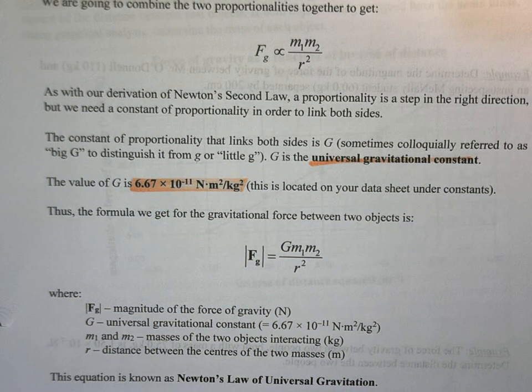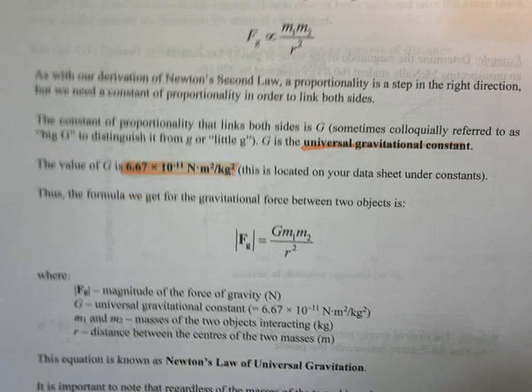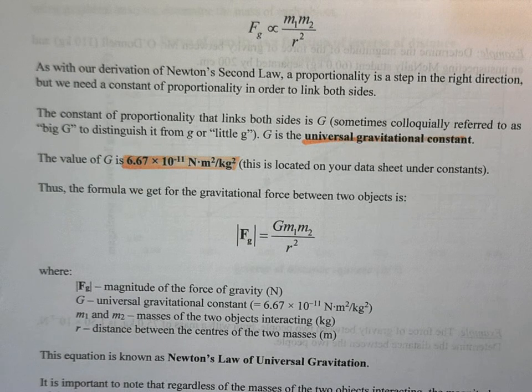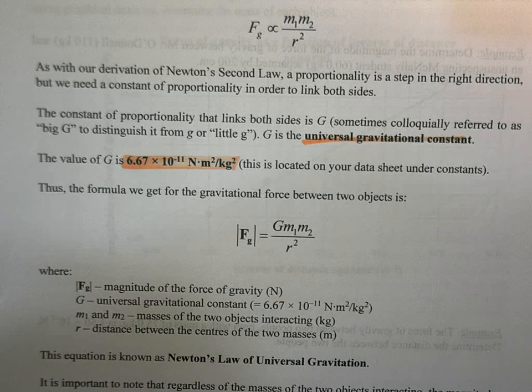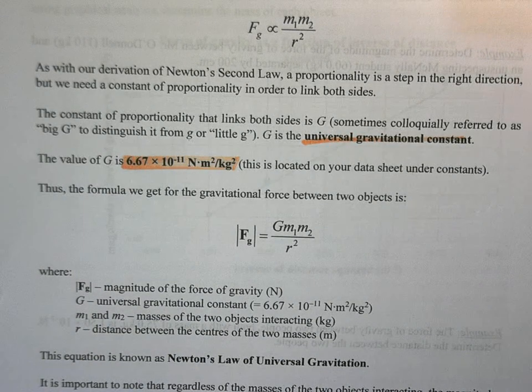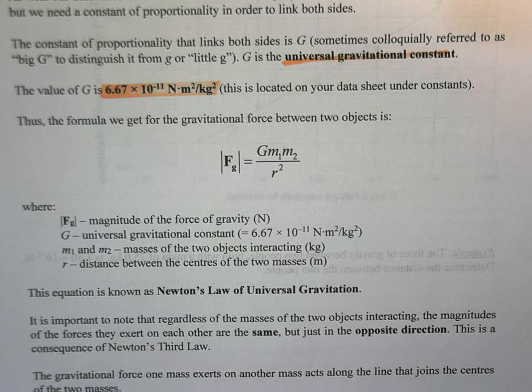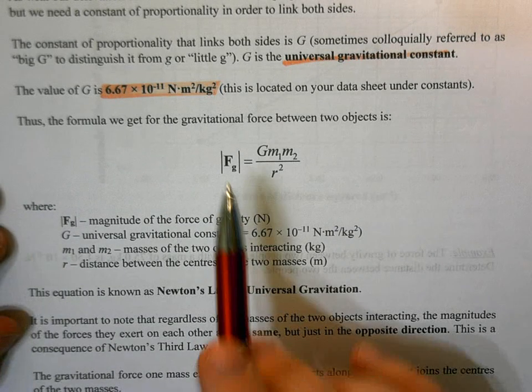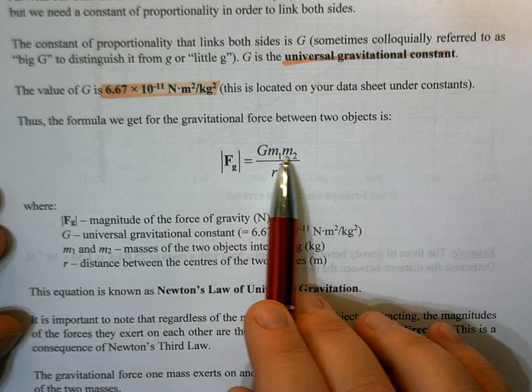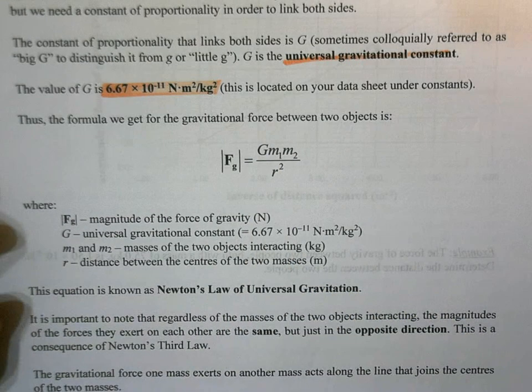This constant, please do not memorize it. It is located on your data sheet under the constants section. This constant is valid anywhere in the universe, hence the name universal gravitational constant. So that's going to give us a formula to determine the gravitational force between two objects. We have Fg equals G m1 m2 divided by r squared.